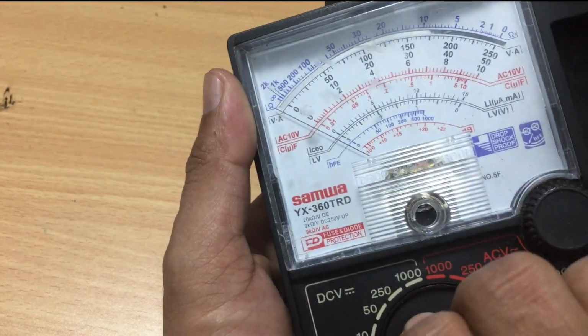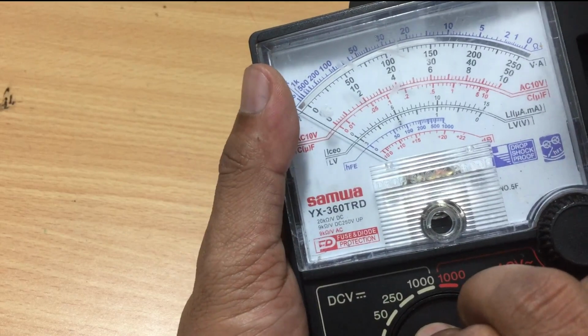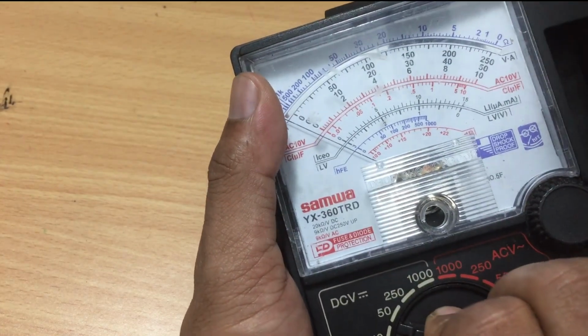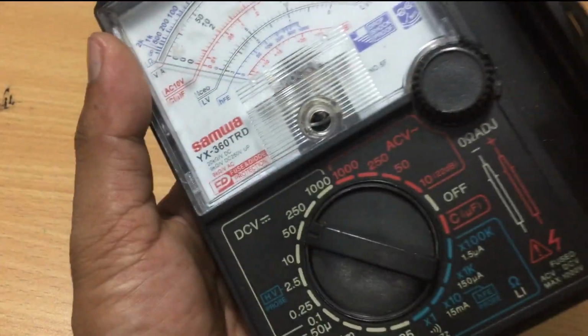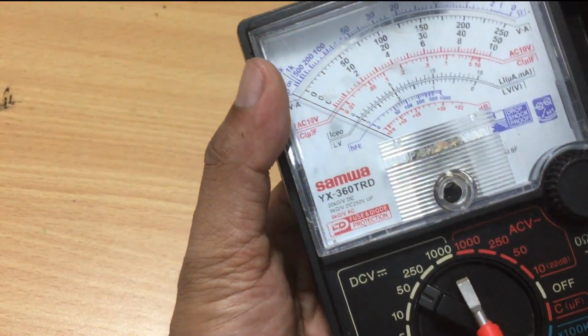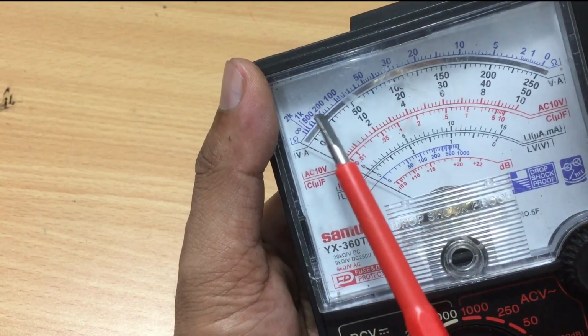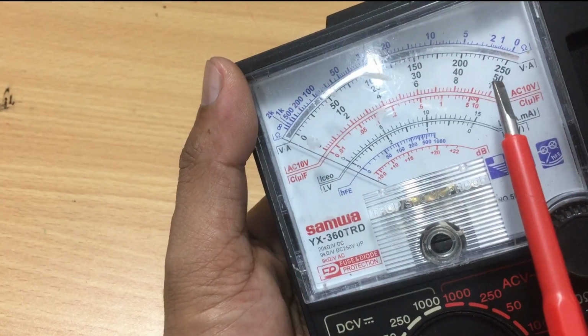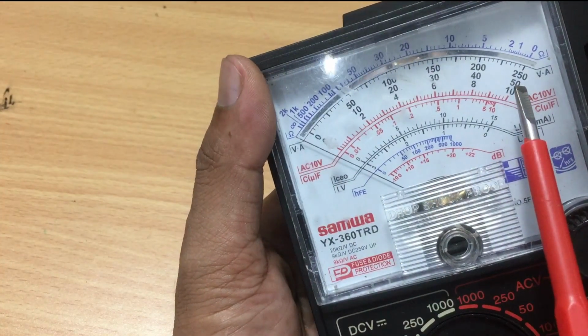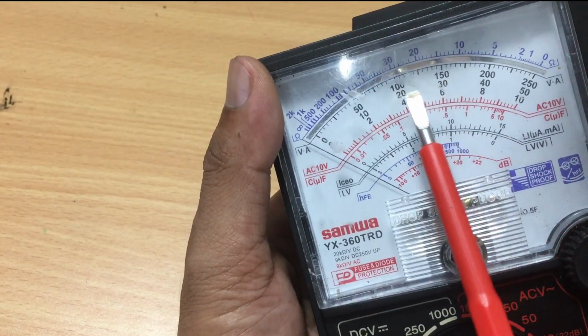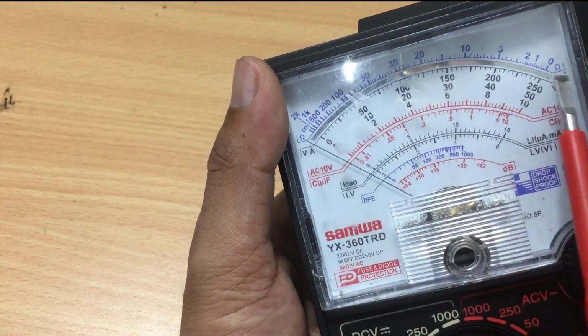When you use the multimeter normally, since DC, you can put it here at 50. Then the total value will be 50. You can read by using this second line, middle line.